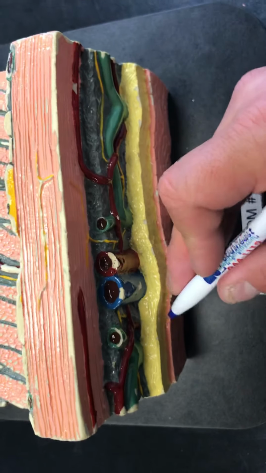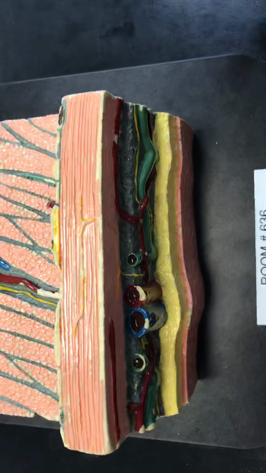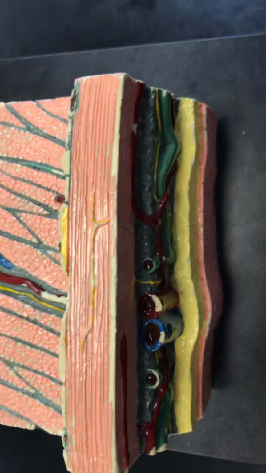And then the deepest layer right here, you have a little bit of fat and then a little bit of serosa layer, which is the external outer lining of the small intestine.